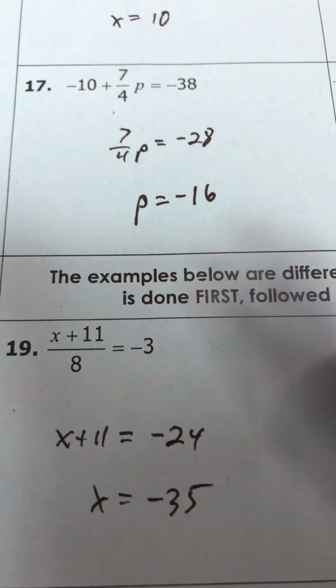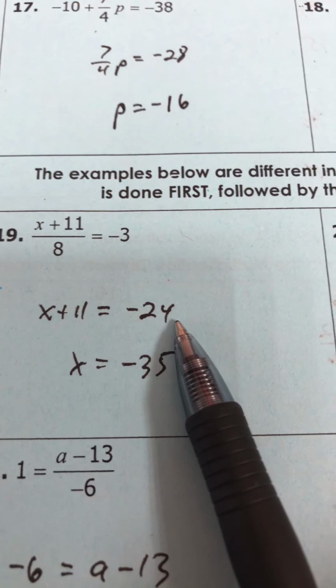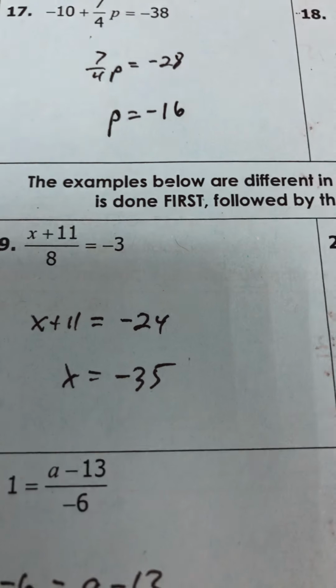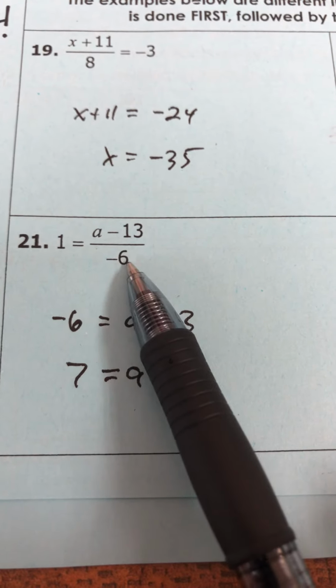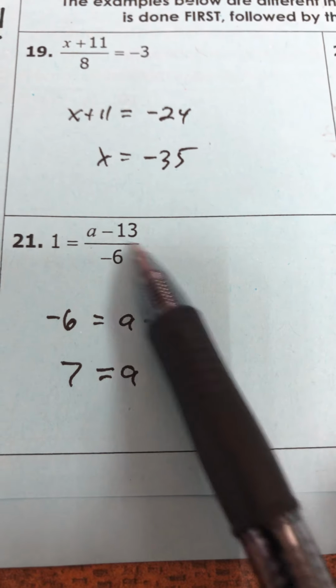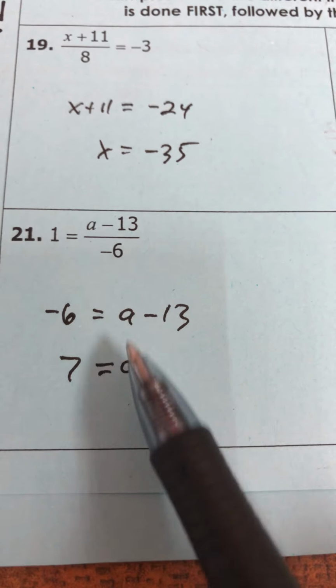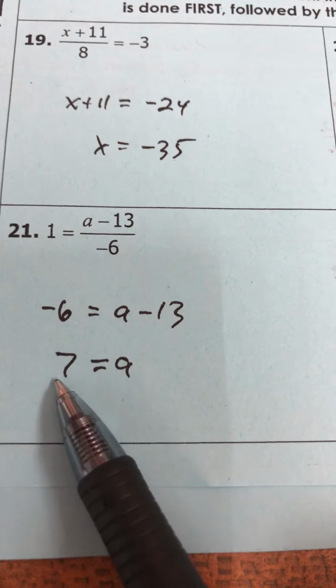First, I got to multiply by 8 both sides. Multiply by 8 both sides, I get this. And then I subtract 11 from both sides, and then I get that. Multiply both sides by -6 because this is division. Do the opposite of it, multiply, and that's what I get. This is my a minus 13. And then I add 13 to both sides, and 7 equals a.